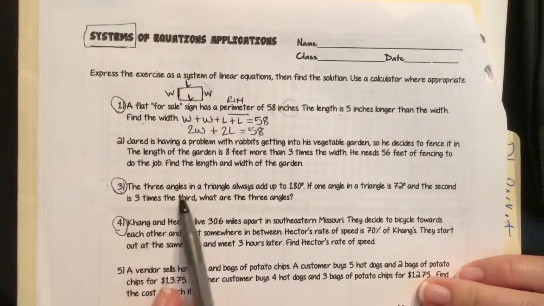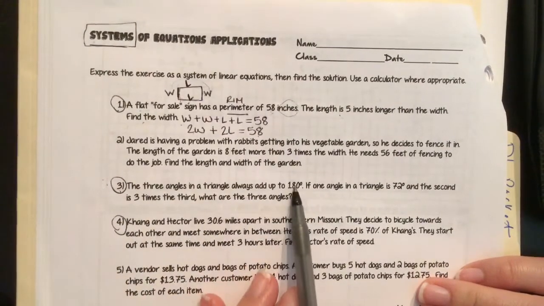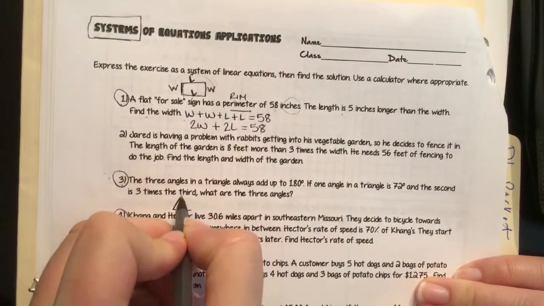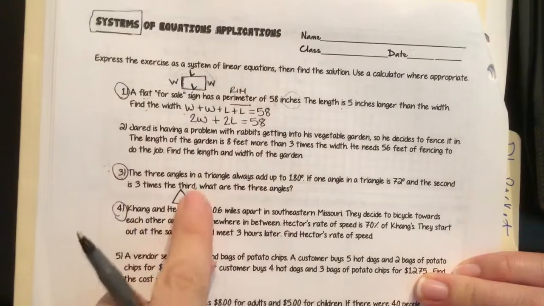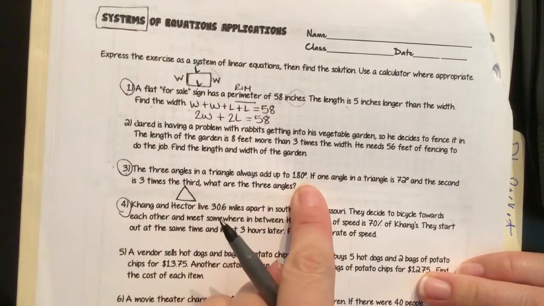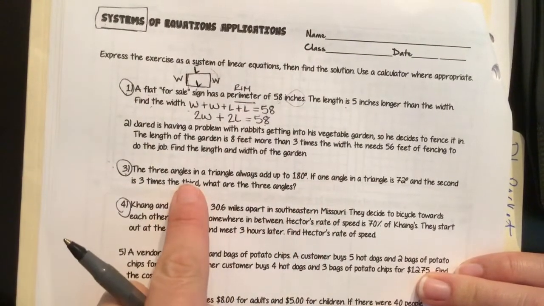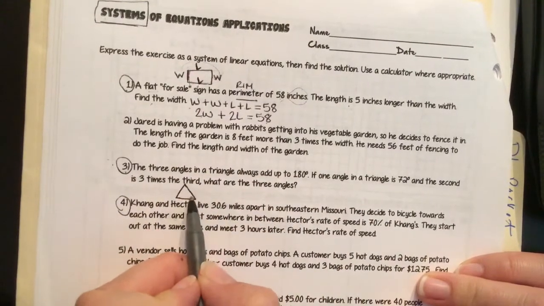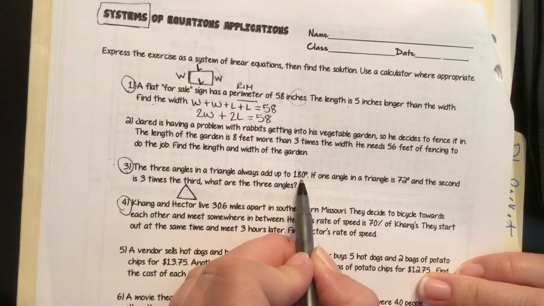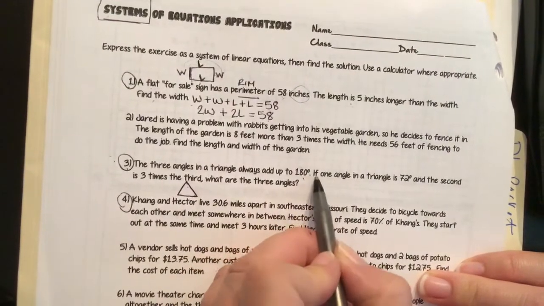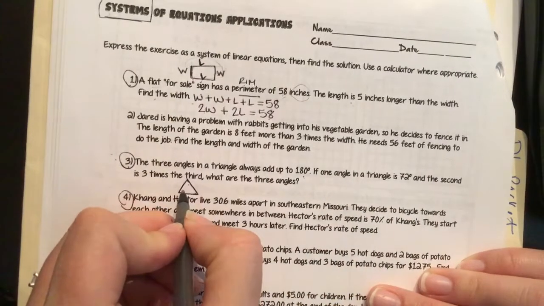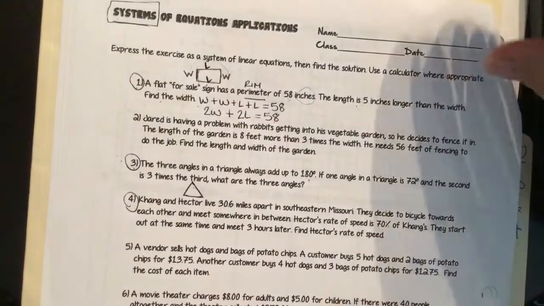The 3 angles in a triangle always add up to 180 degrees. So all 3 of these angles in a triangle will add up to 180 degrees. So this one plus this one plus this one. Now, I guess you could write x plus y plus z equals 180, but you don't really need to do that because it says if one angle in a triangle is 72 degrees. So let's actually use the box because it's a bigger area.